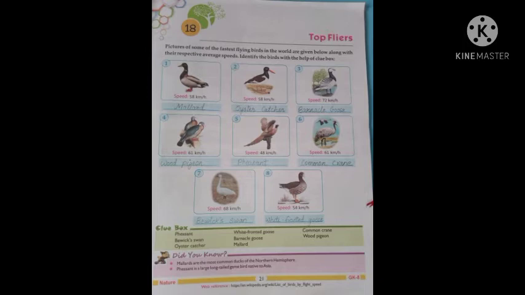Pictures of some of the fastest flying birds in the world are given below along with their respective average speeds. Identify the birds with the help of the clue box. Okay, here some pictures are given of some birds which fly fast. Okay, so first picture is of mallard. In the blank you have to write mallard. Okay, its speed is 58 kilometer per hour.